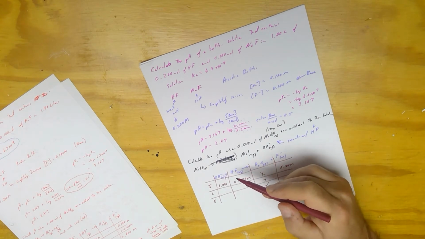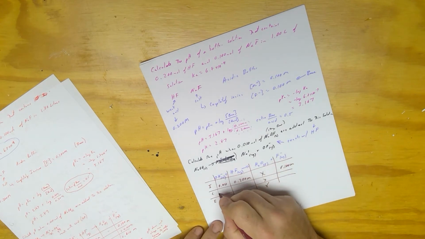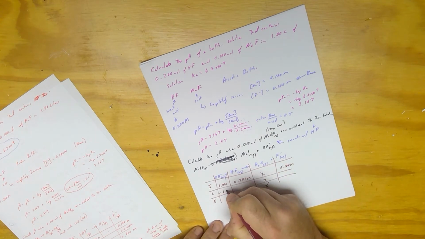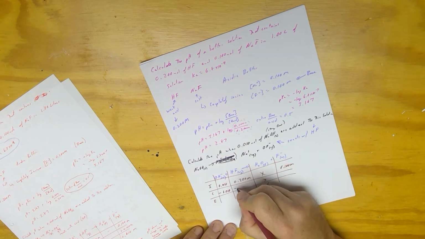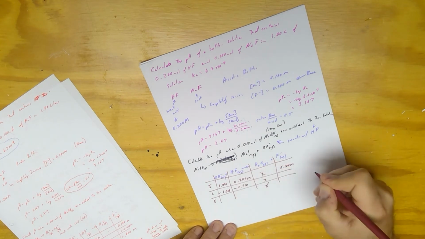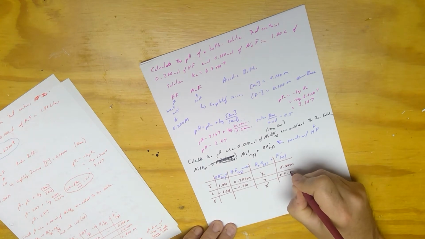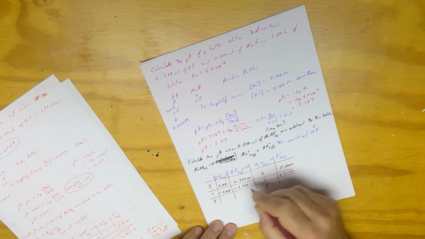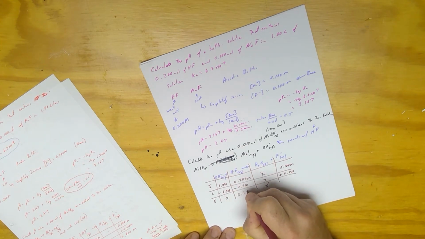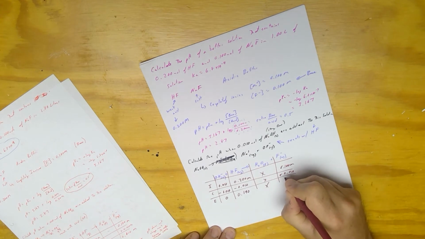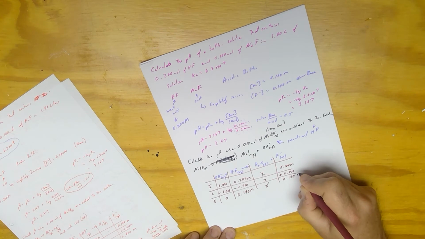All of this OH minus is going to react with this acid. So this is going to go down by 0.010. This one's going to go down by 0.010. And this is going to go up by 0.010. So we do this math. This is 0. This is 0.190. And this is 0.110 molar.